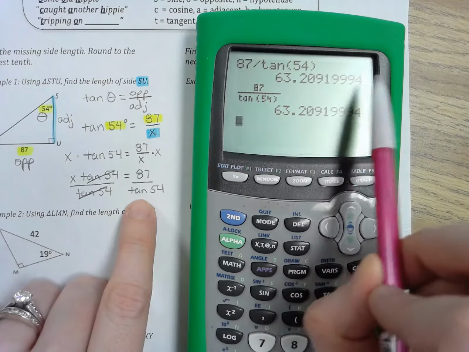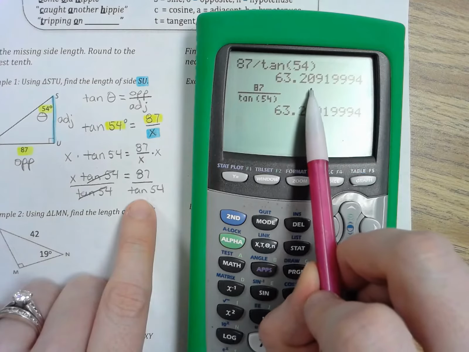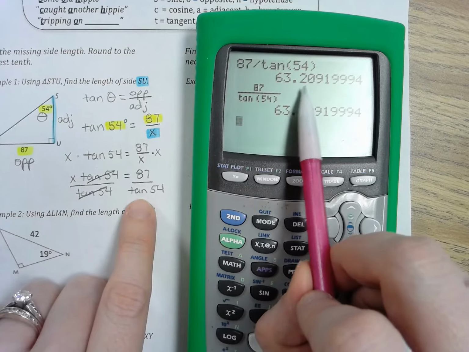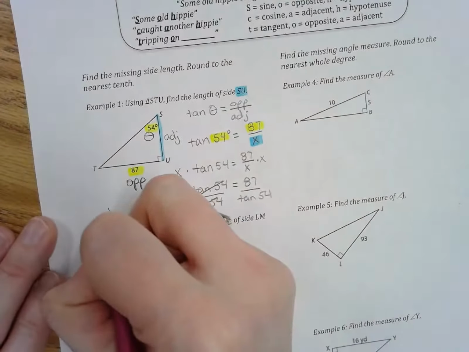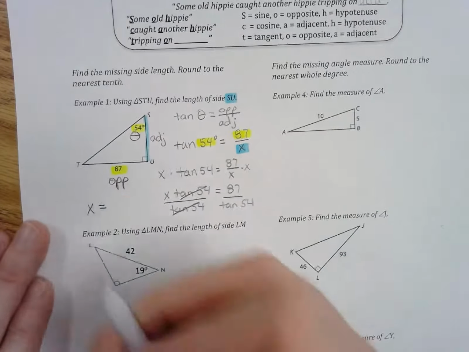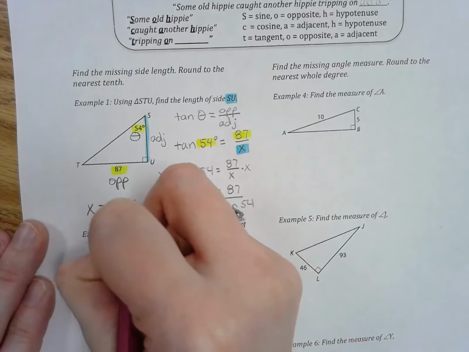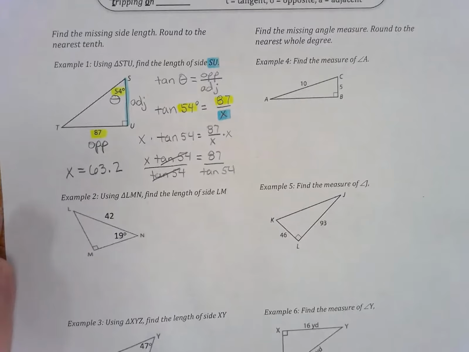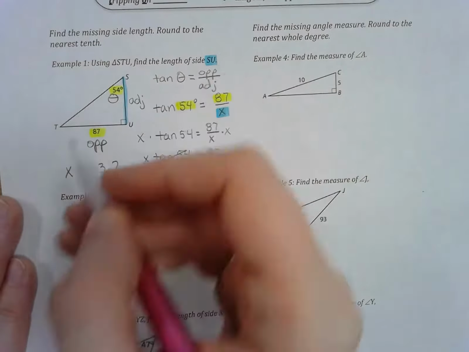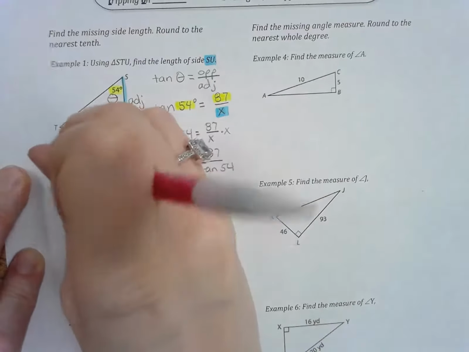Don't continue looking behind. Just look one place behind the tenths place. That 0 will make the 2 stay. It has to be a 5 or greater to make it round up. So we have that our x equals 63.2. So really that's for side SU. So really if you want to put SU instead of x.